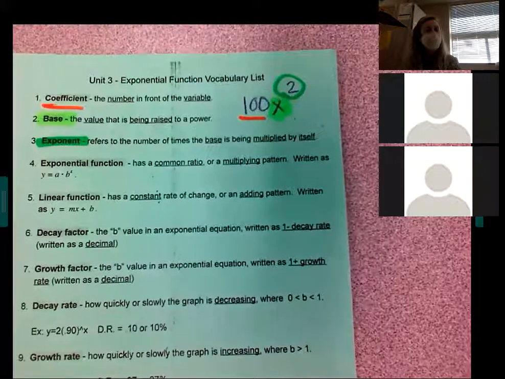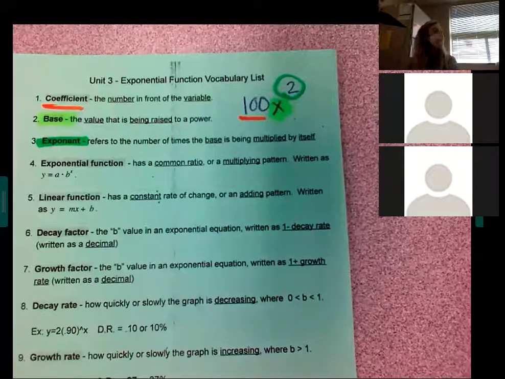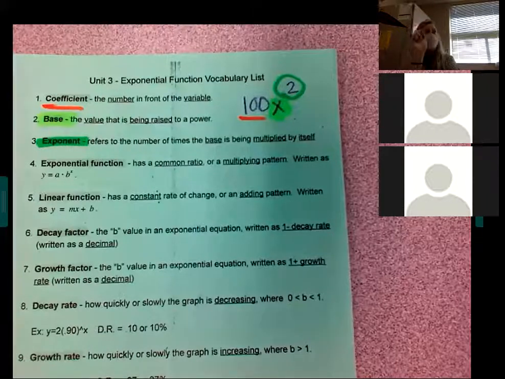So we all understand what the coefficient, the base, and the exponent are, right? Okay. You can use this example on your cards, and listen, on your cards, you can literally put 100x squared for all 3 of these. And for the coefficient, you can highlight 100, make it bold. For the base, you can highlight x, make it bold. For the exponent, you can highlight the 2, make it bold. Does that make sense?